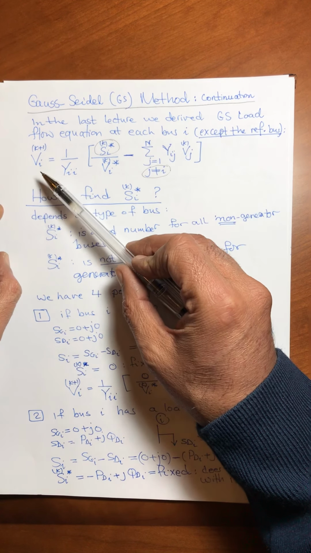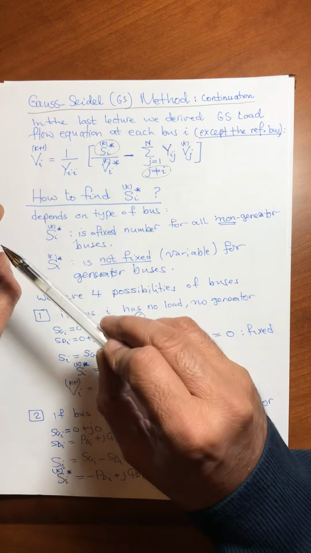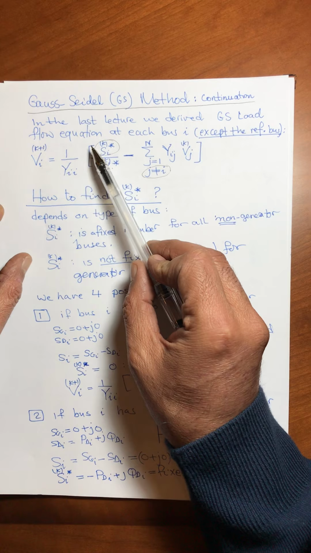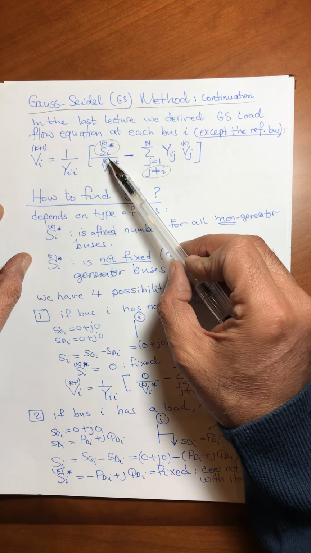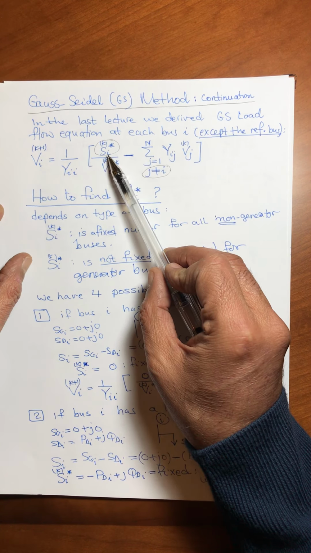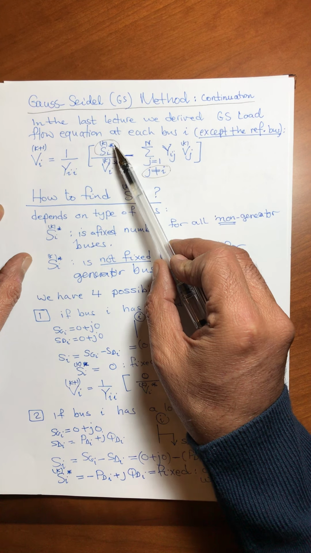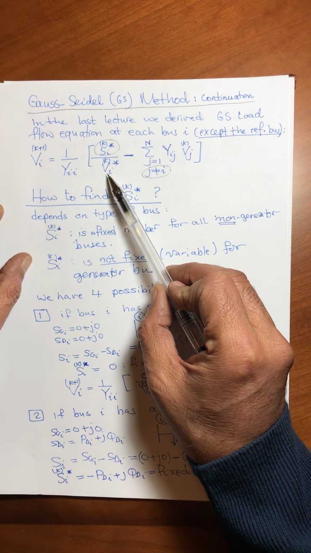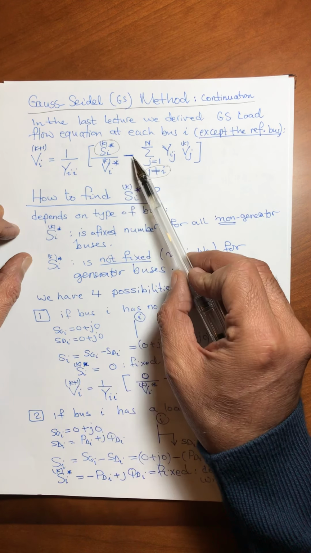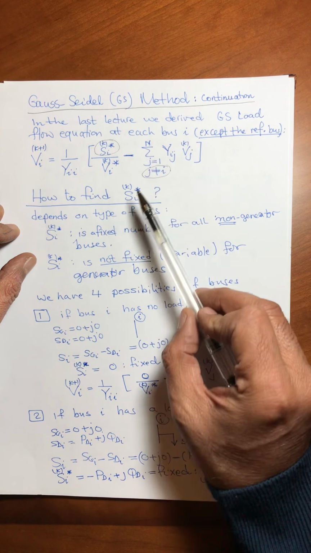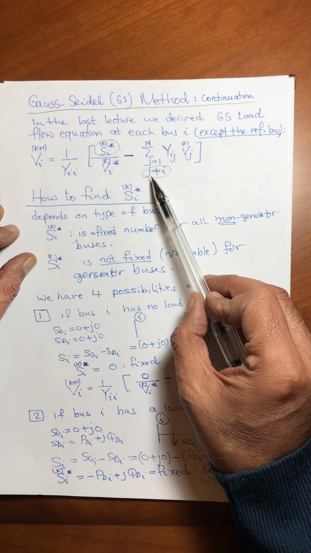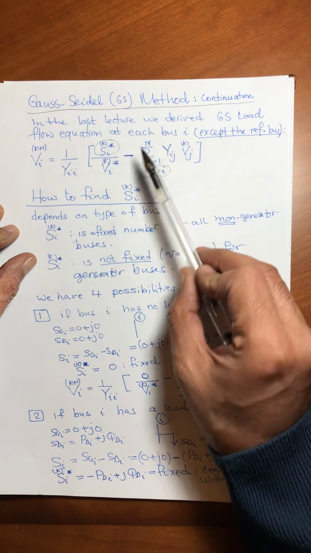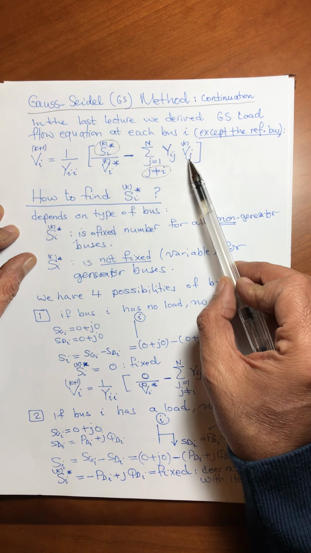Last time we derived Vi for iteration k plus 1 equals 1 على Yii, نفتح قوس, net injected complex power conjugate for iteration k مقسومة على Vi conjugate of iteration k, minus summation from j تساوي 1, j لا تساوي i, for number of buses, Yij Vj of iteration k.